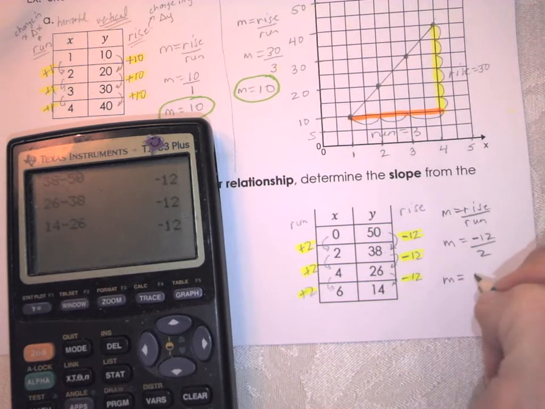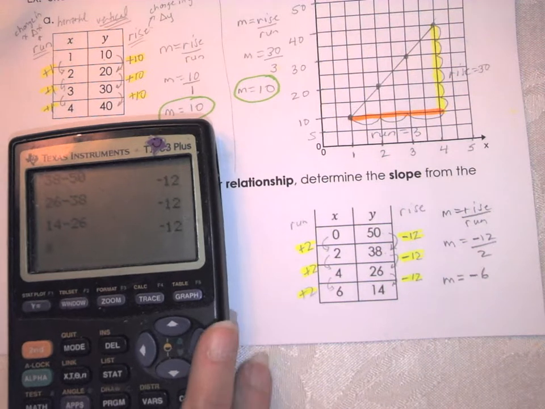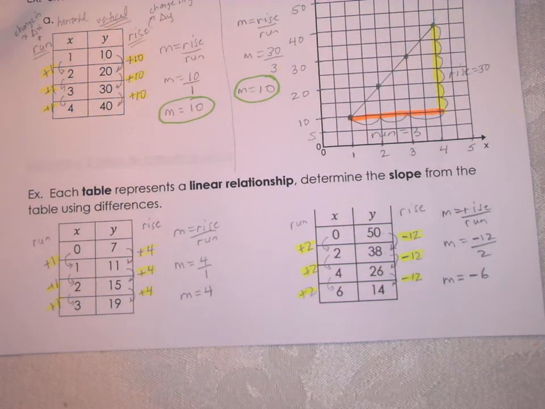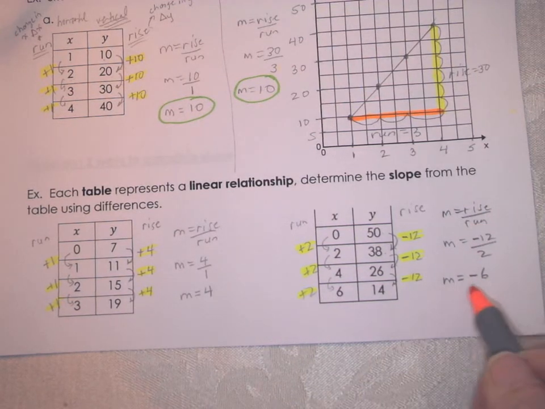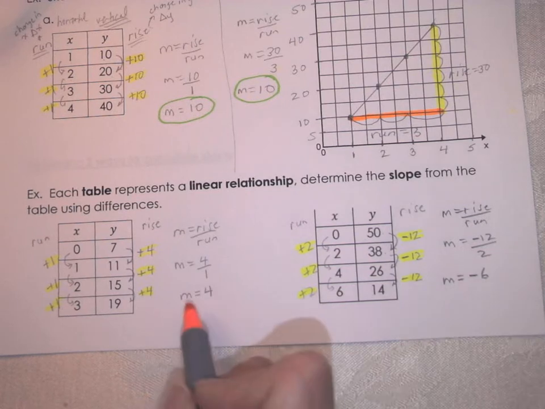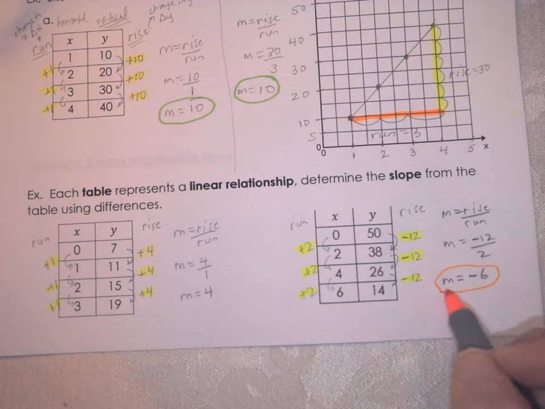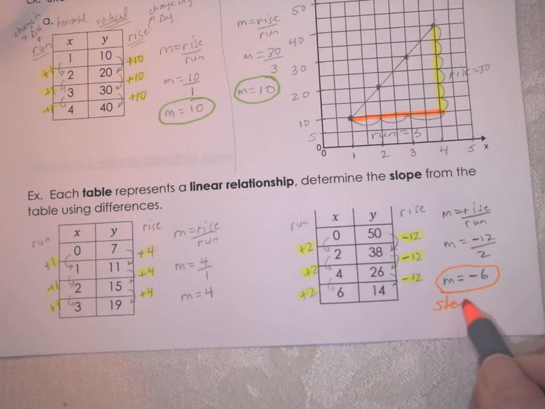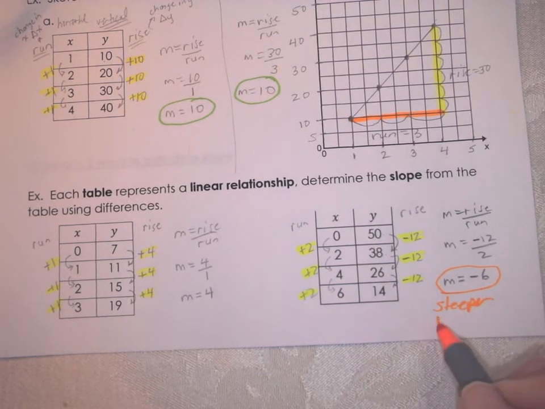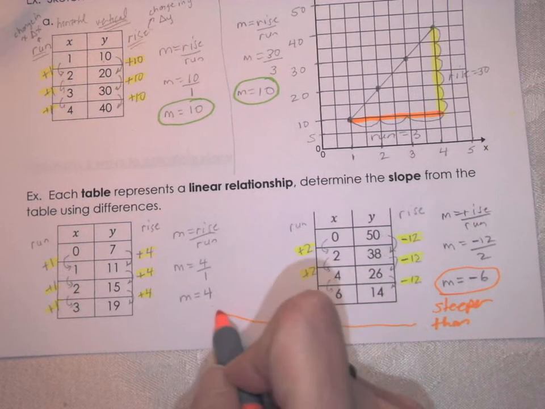And negative 12 divided by 2 turns out to be negative 6. If I was going to ask you which between these two is steeper, it doesn't matter that it's negative, a slope of negative 6 is still going to be bigger than a slope of 4. So if we were comparing them, this one's steeper than this one.